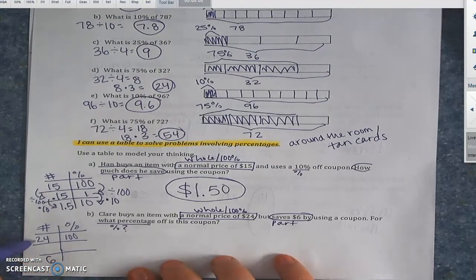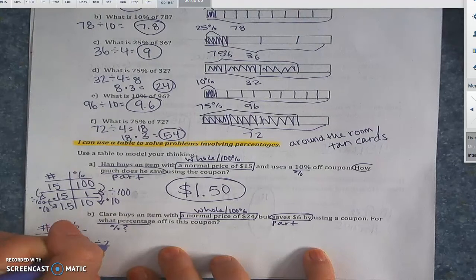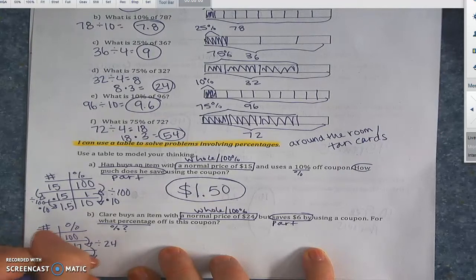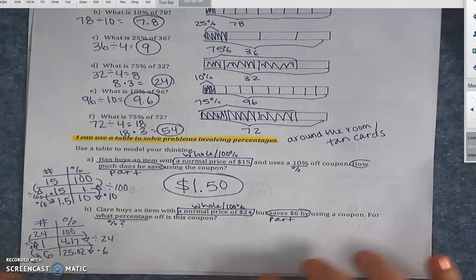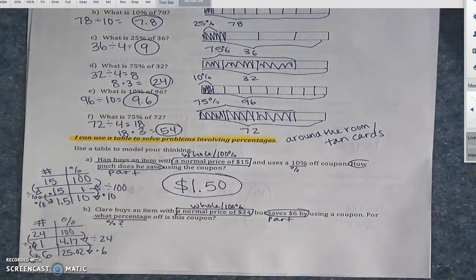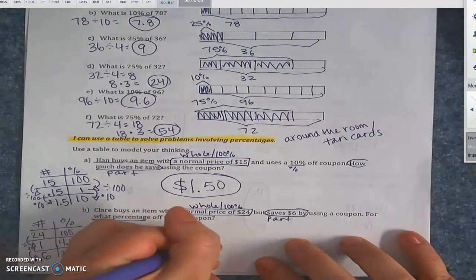If I see right away that I can do 24 divided by 4 to get down to 6, I can do that. Otherwise, I can go to 1. So 24 divided by 24 gives me 1. 100 divided by 24. When I round that, I get 4.17. And then times 6 is 25.02. If you did it the other way by just doing divided by 4, you would get an even 25. But I got 25.02%.